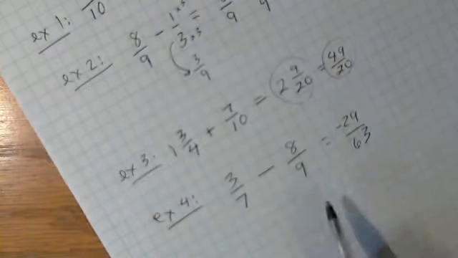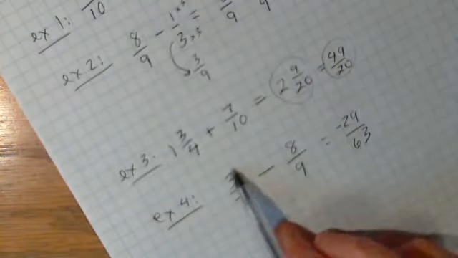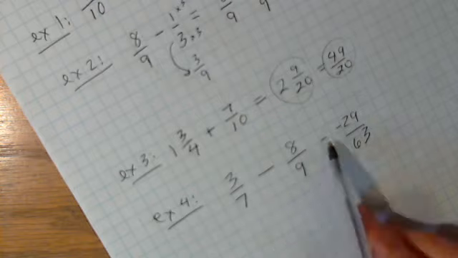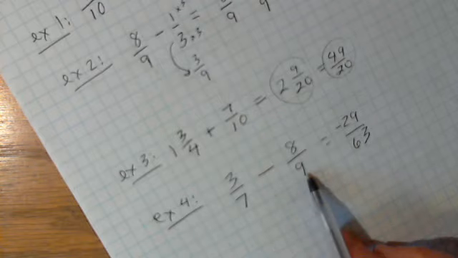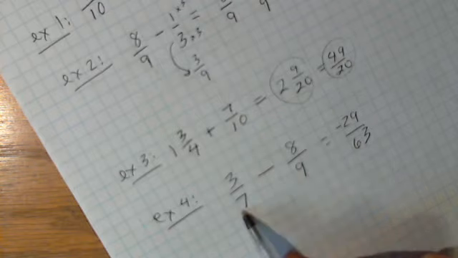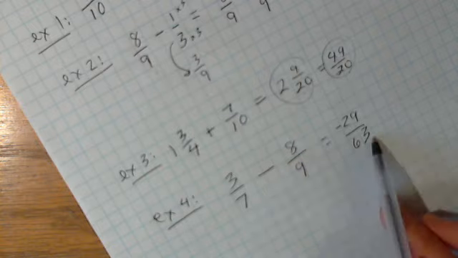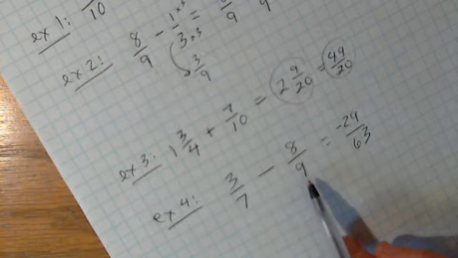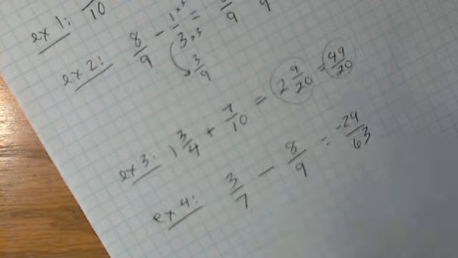And think about why it's negative. 3/7 is not even 1/2. 8/9 is almost a whole. So you're taking approximately 1/2 minus 1 whole. It's got to be negative because you're taking a larger number from a smaller.